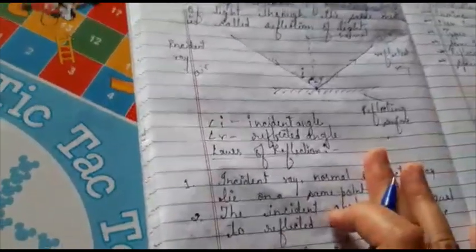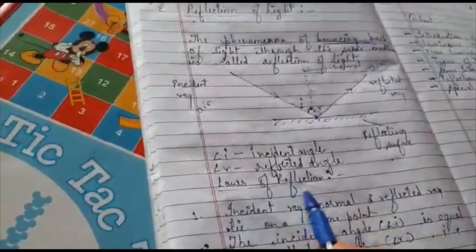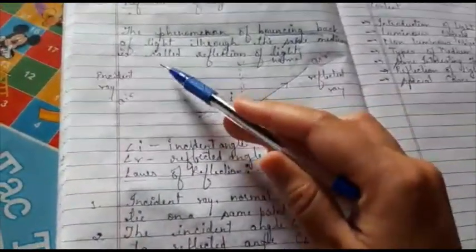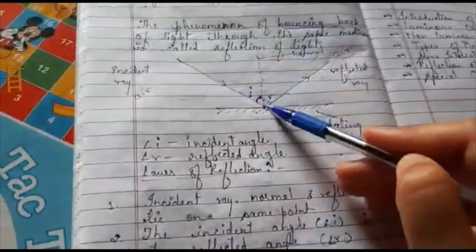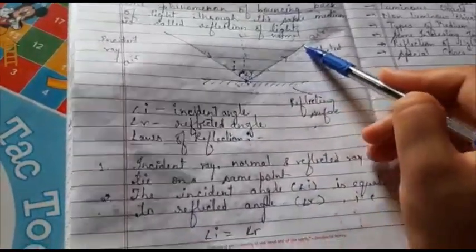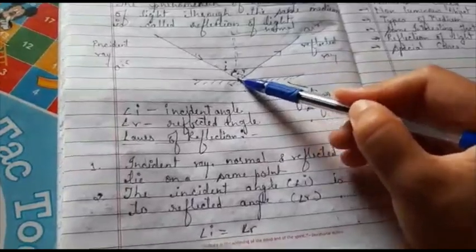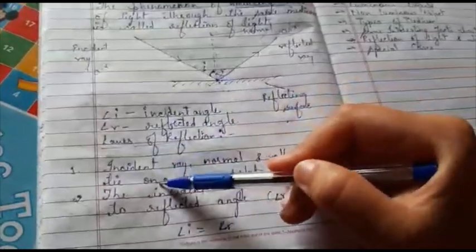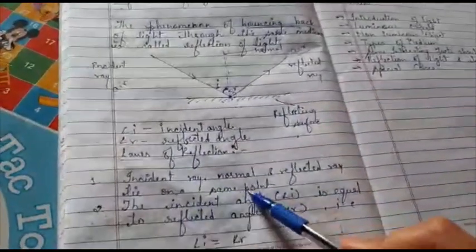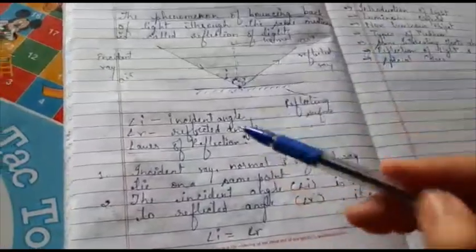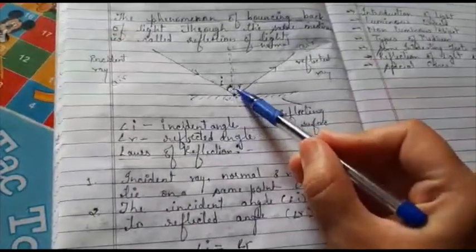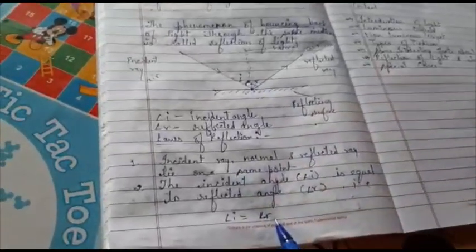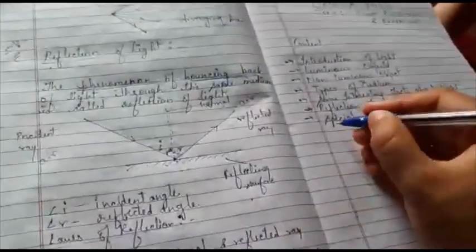Okay, there are two laws of reflection, which are very important. The first one, as you can see from the diagram: the incident ray, the normal and the reflected ray lie in the same plane. Look, all of them lie at the same point. This is the first law of reflection. Next, the incident angle I is equal to the reflected angle, meaning angle I is equal to angle R.